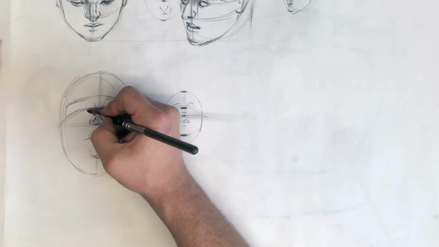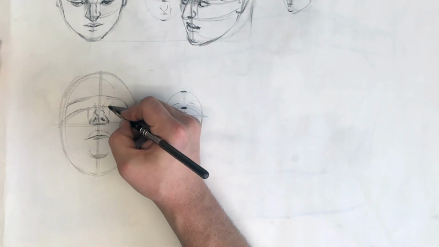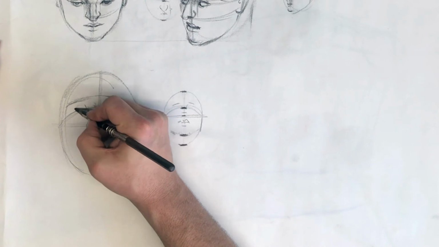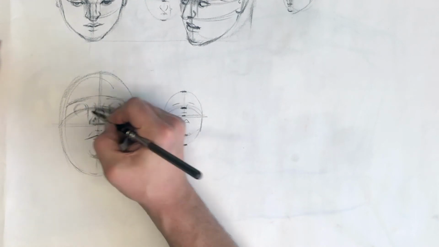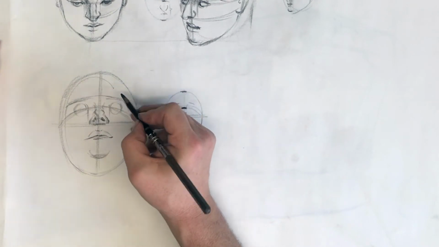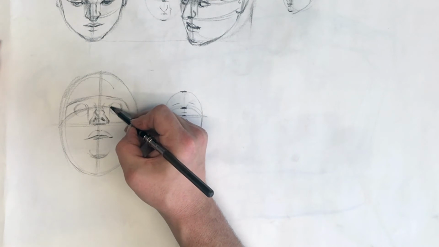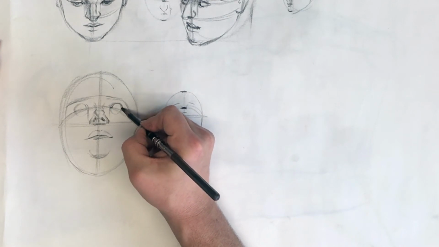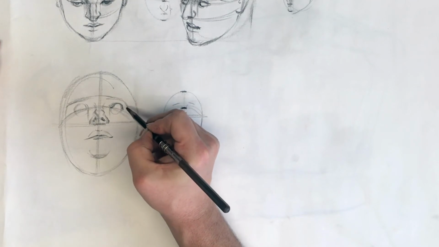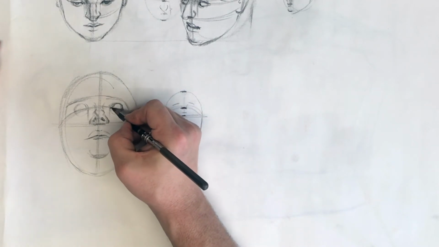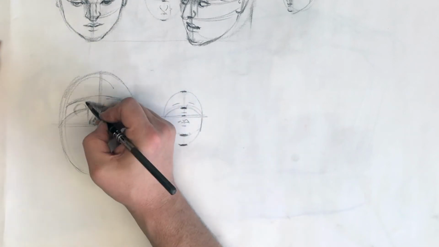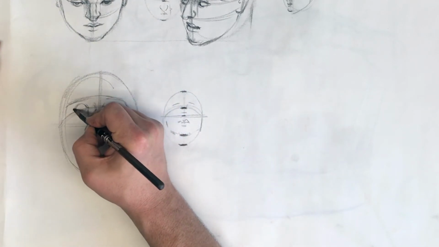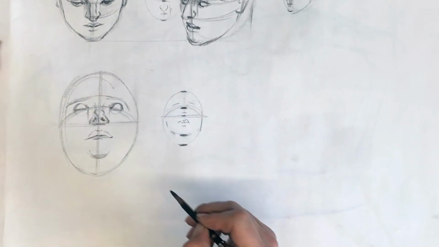Okay, now we can start placing her eyes. Where the nostril ends, the eyes begin. Here's one eye, here's the other eye, and then, in this case, her tear duct is here, and the upper eyelid is going to appear very, very round. Lower eyelid, almost flat.